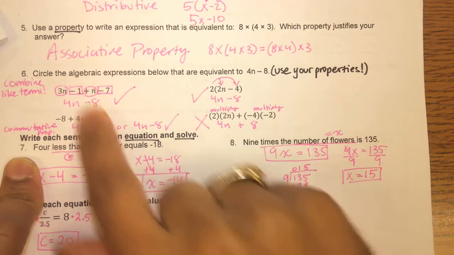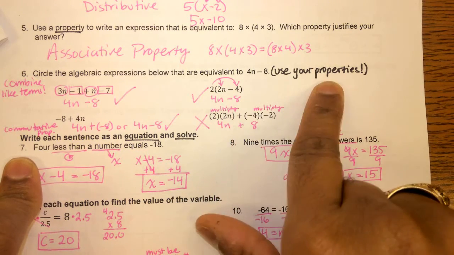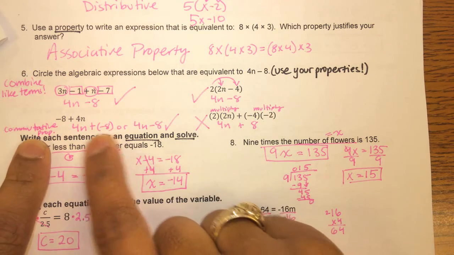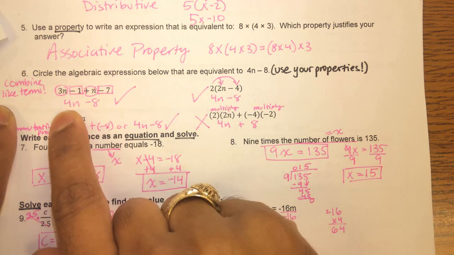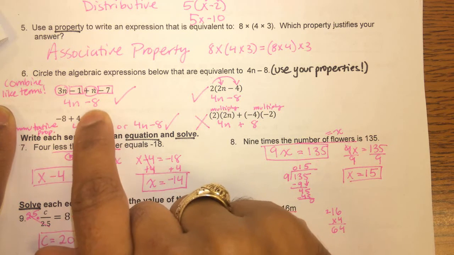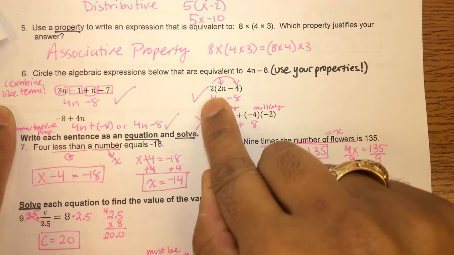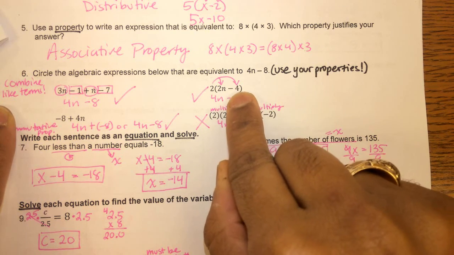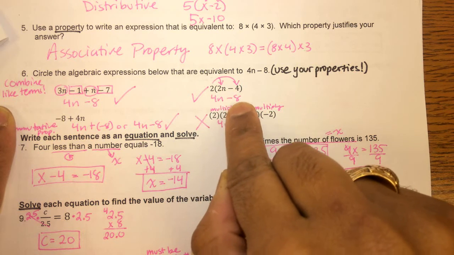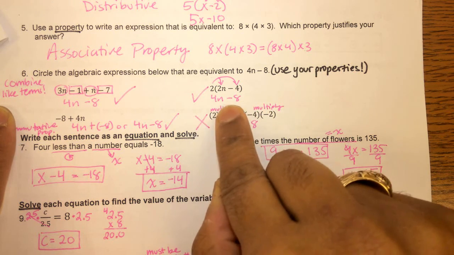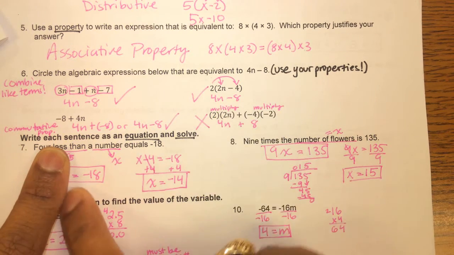Over here, combining like terms, circle the algebraic expressions that are equivalent to 4n minus 8. Use your properties. Oh, let's start with the first one. Combining like terms. 3n and 1n, that's 4n. -1 and -7, that's -8. 4n minus 8, that's correct. 2 times everything in the parentheses is distributive property. 2 times 2n is 4n, and 2 times 4 is 8. 4n minus 8, that's correct.